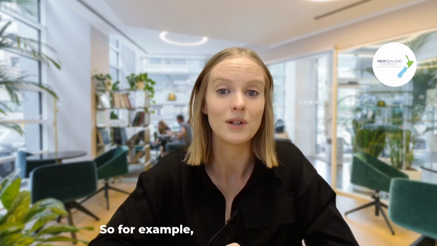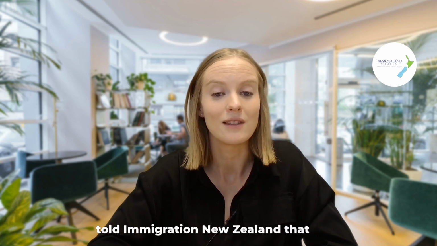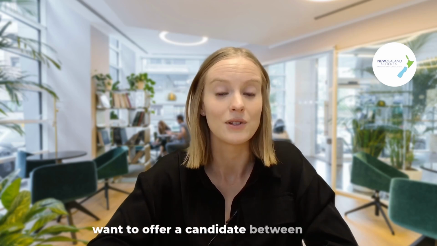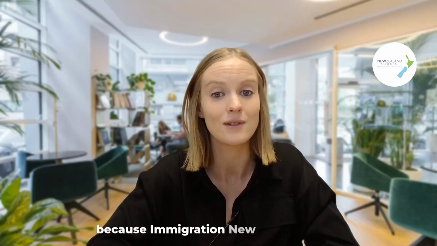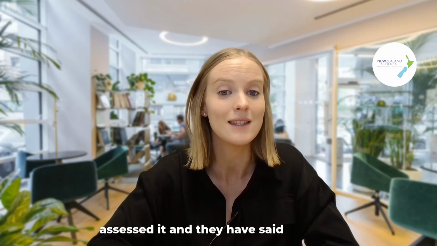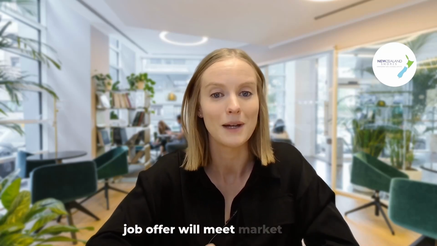So for example, if a job check has been approved and they have told Immigration New Zealand that they want to offer a candidate between $30 to $40 per hour, and that is the appropriate market rate for that role, then that is what they must pay you. They cannot pay you below that threshold because Immigration New Zealand have assessed it and they have said, yes, this job offer will meet market rate.